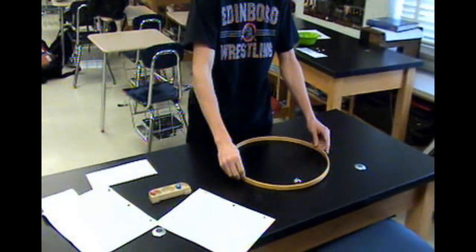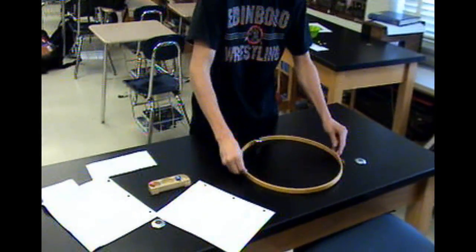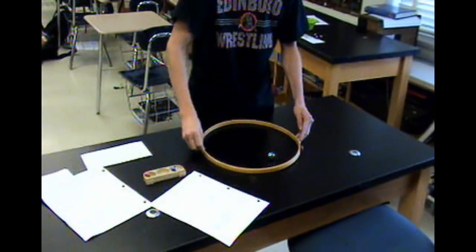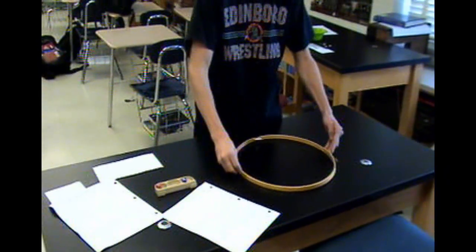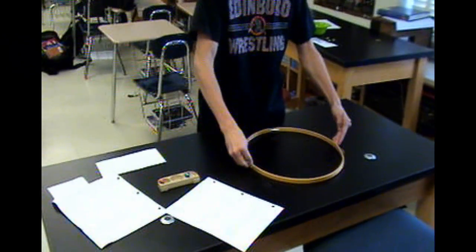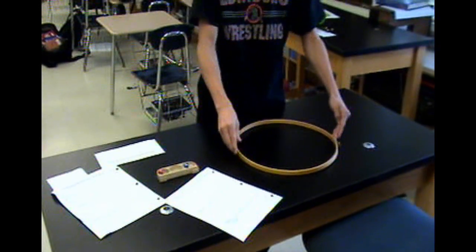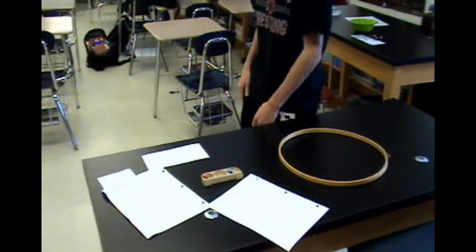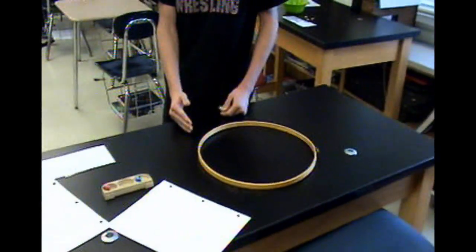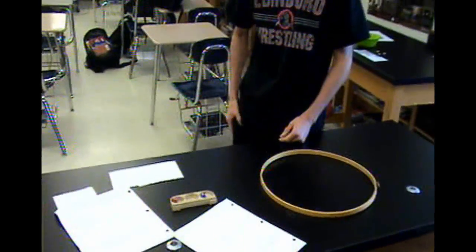Marble. Ready? Ready to go. What's the motion of it right now? What's creating the circular motion? Was that a straight line or a curve? It was a straight line once it exited the circle.